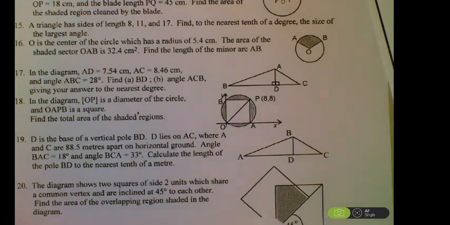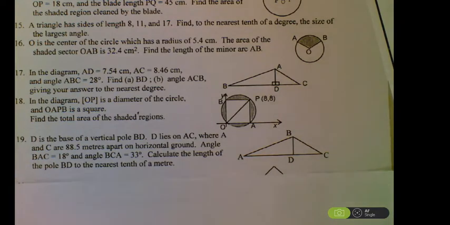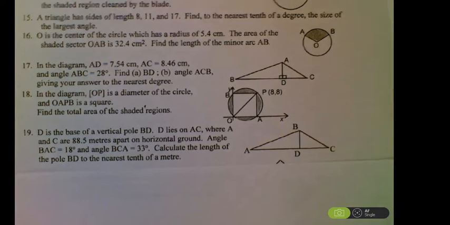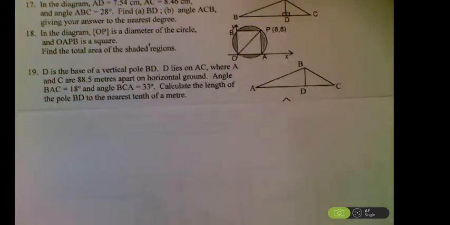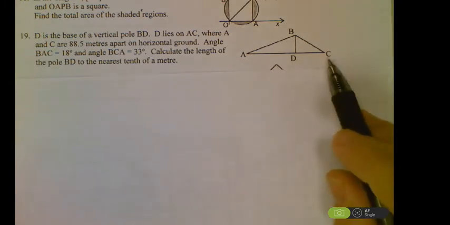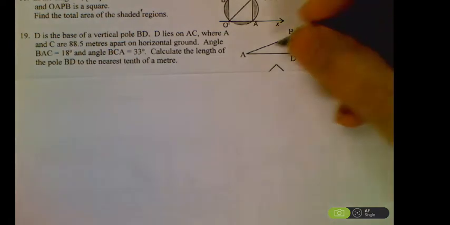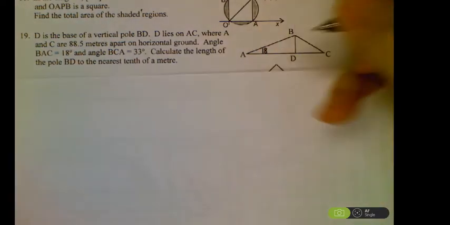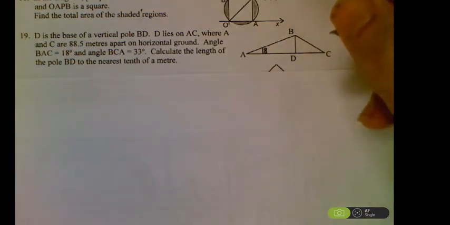So moving on to number 19. So D is the base of that vertical pole. Let me slide this down. So D lies on AC. A and C are 88.5 meters apart, so keep that in mind. We got AC is 88.5. Angle BAC is 18. Always good to fill that stuff in. BCA is 33.